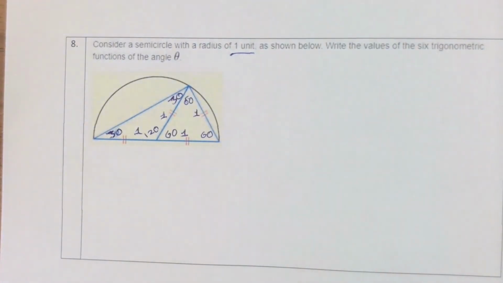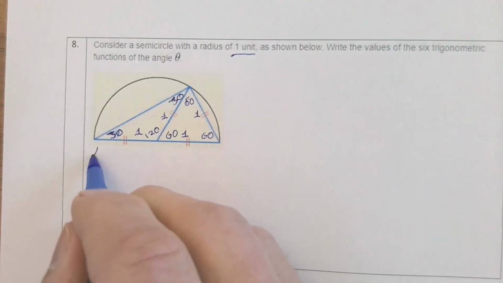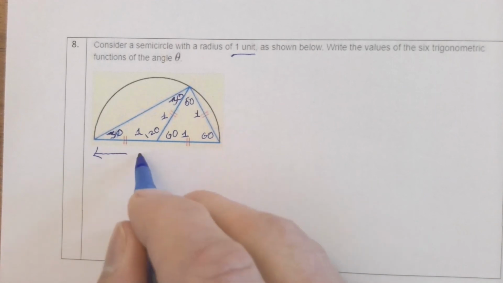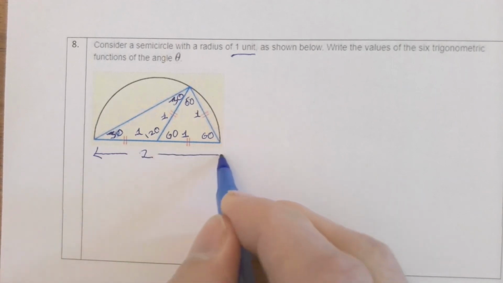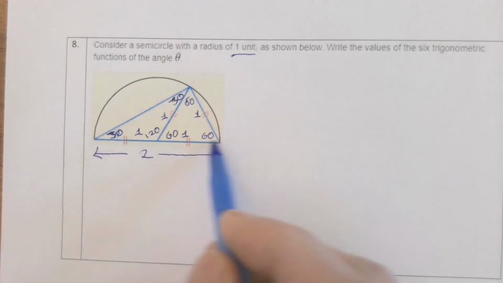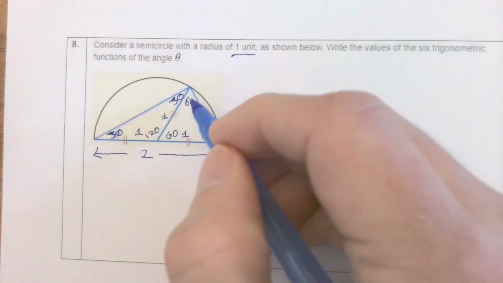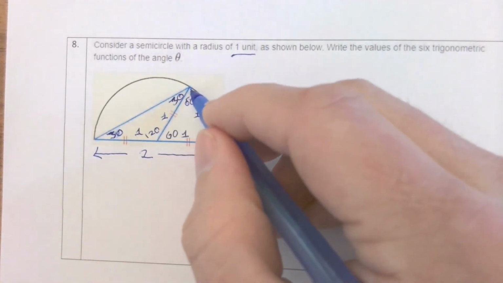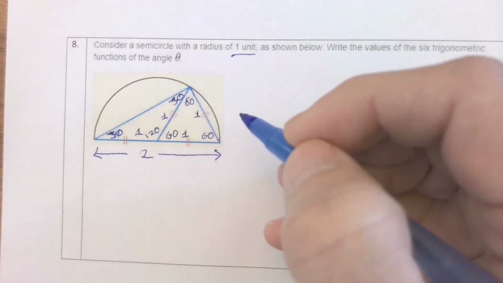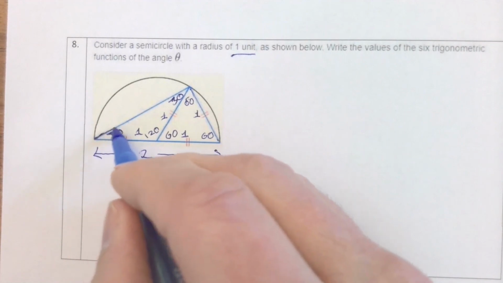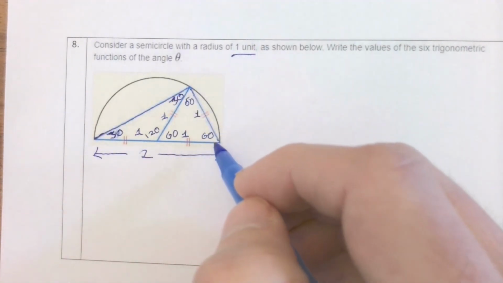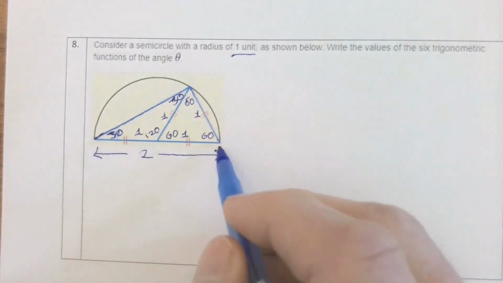Now they want us to write down the 6 trig values for this. I suppose we could. One way you could do it is you could say, well, that's the hypotenuse of a right triangle, because 30 and 60 is 90. So that's a right angle. And this is the hypotenuse. This is one of the legs. I guess it's the shorter leg. How could you figure out this longer leg here? Well, it's bigger than 1, but it's smaller than 2.